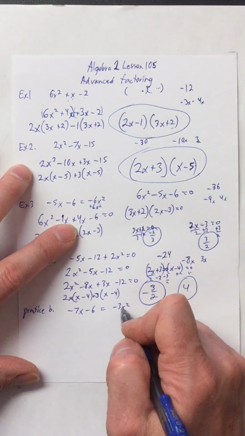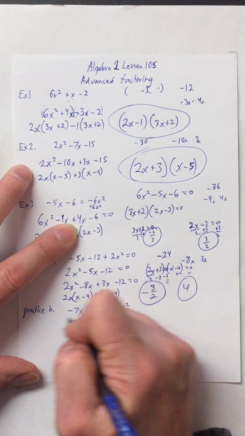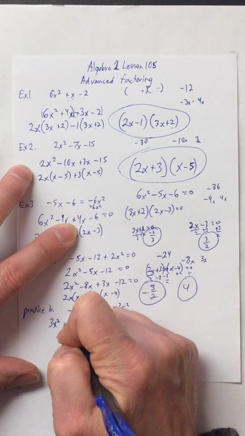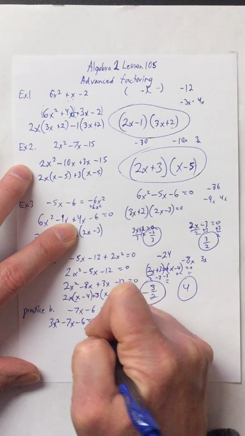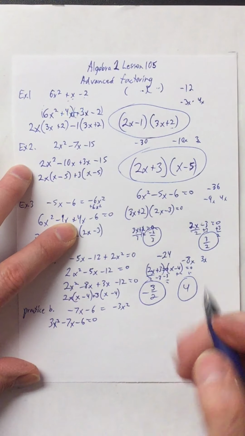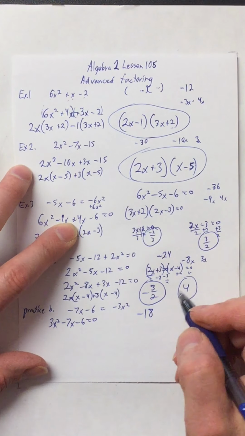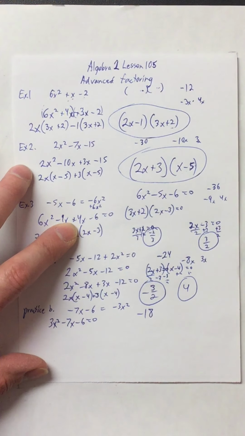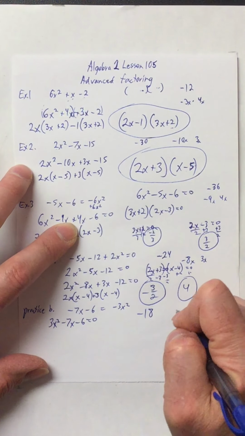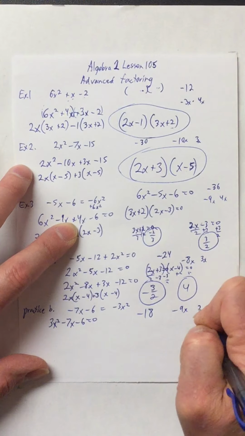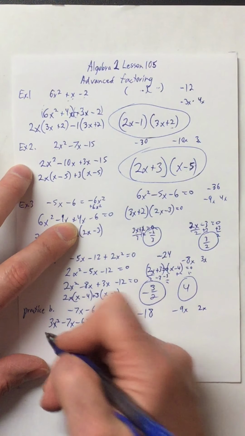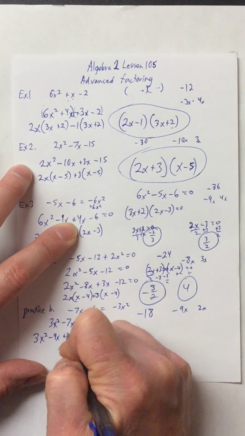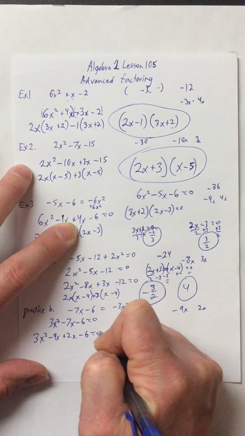Okay, let's look at the last one here. I need to move this guy over, so I'm going to add 3x squared to both sides. So 3x squared minus 7x minus 6 equals 0. My 3 times my 6 is negative 18. I need two numbers that, multiplied together, give me negative 18 and, when added, give me negative 7. Okay, that looks like a negative 9 and a 2. So let's put that in there instead: 3x squared minus 9x plus 2x minus 6 equals 0.